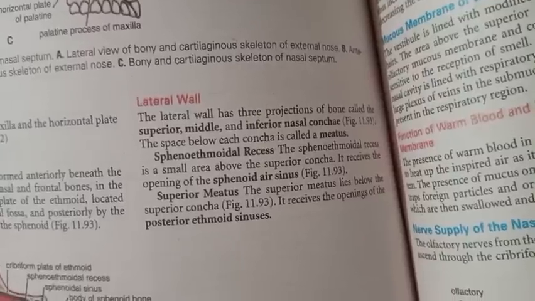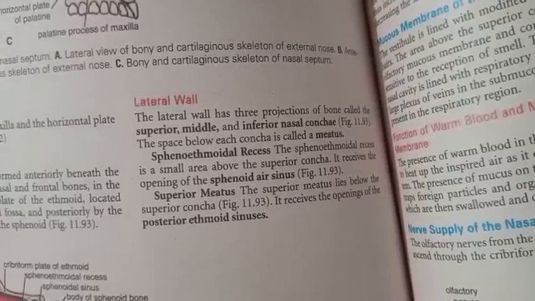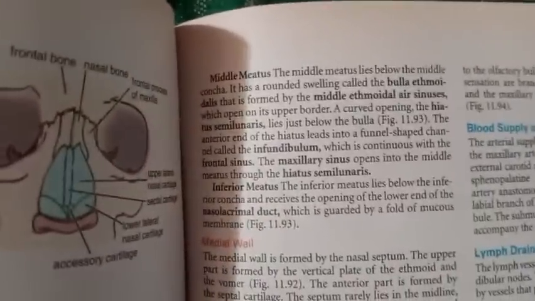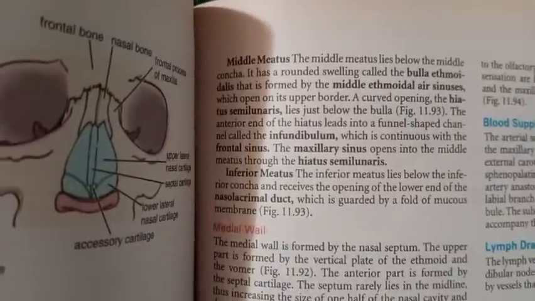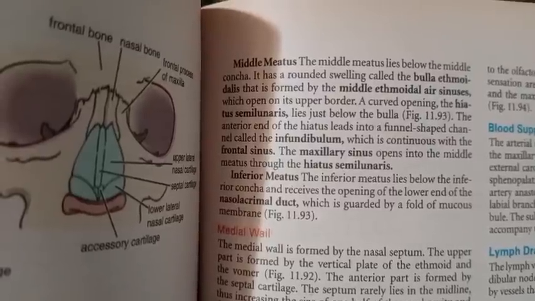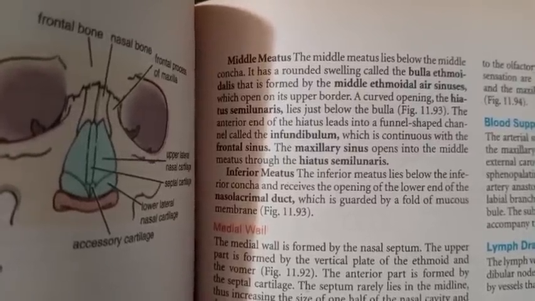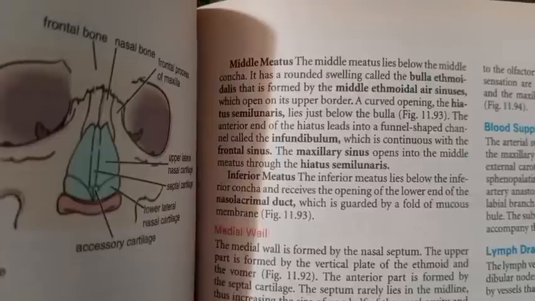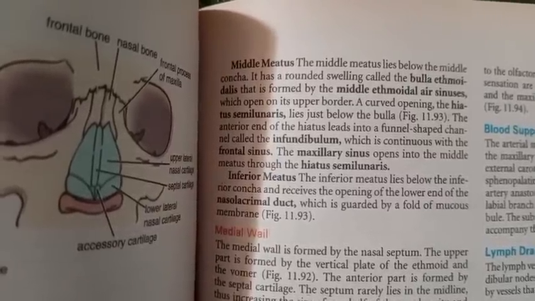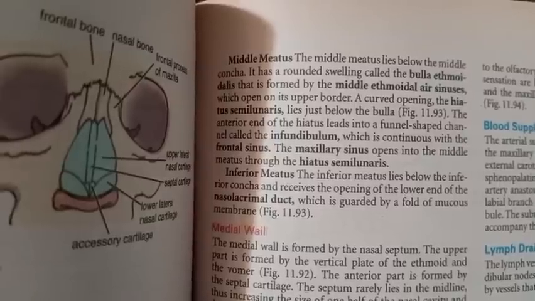The superior meatus lies below the superior concha. It receives the opening of the posterior ethmoid sinus. The middle meatus lies below the middle concha. It has a rounded swelling, the bulla ethmoidalis, that is formed by the middle ethmoidal air sinus, which opens on its upper border.